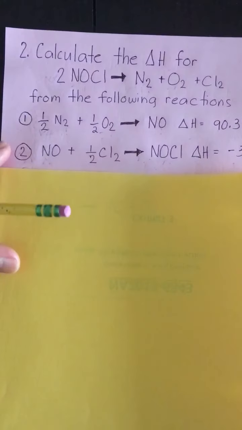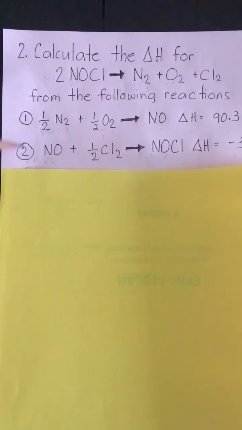That's what we're looking for. And you will always be given sets of reactions. It could be 2, 3, 4 reactions to manipulate. So these two given equations are the ones you can manipulate to come up with the desired equation here.